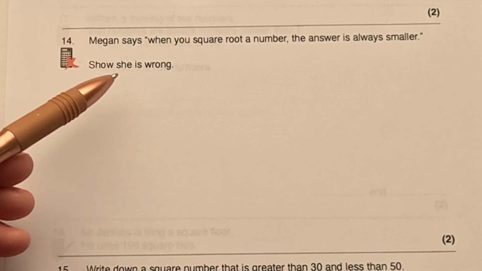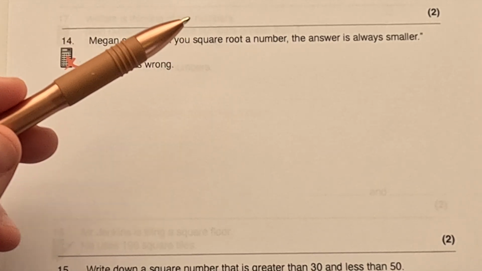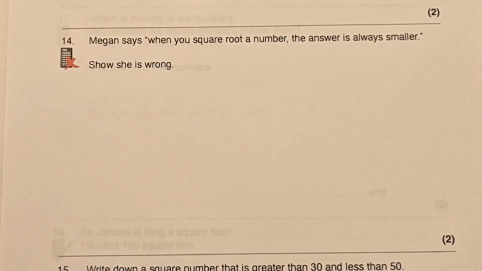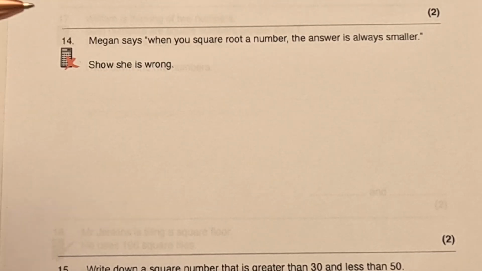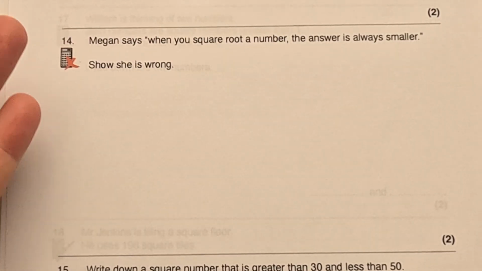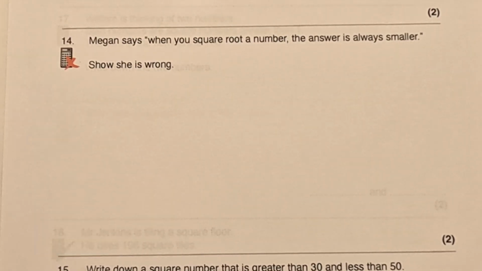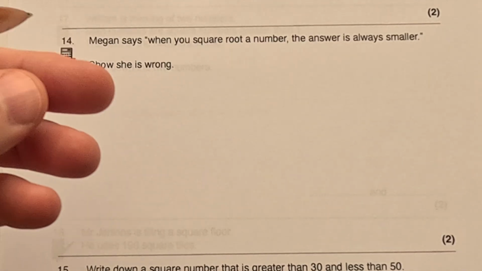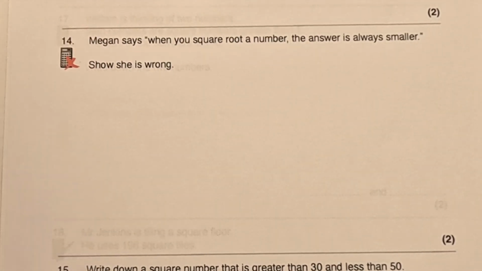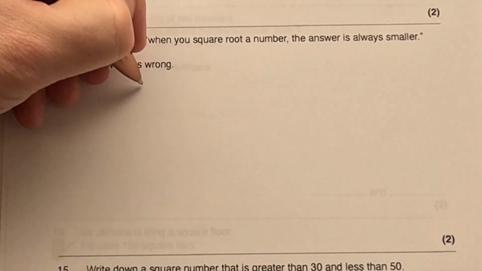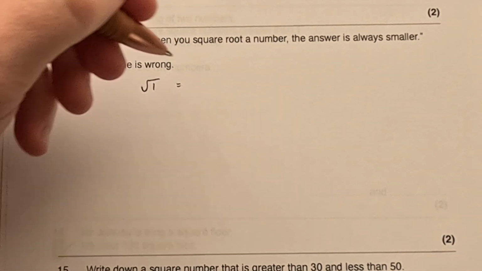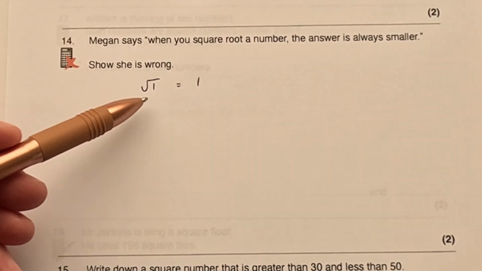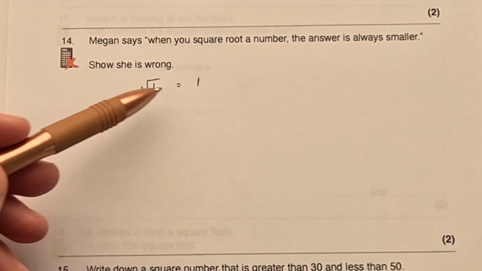Question number 14. Megan says that when you square root a number, the answer is always smaller. So she's wrong. When you square root a number, Megan's saying that the answer is always smaller. So for instance, the square root of 9 is 3, and that is smaller. So that suggests that maybe Megan's onto something. However, if we do the square root of 1, that's saying what number do we multiply by itself to get 1? And that's equal to 1. So if we square root 1, the answer is 1.